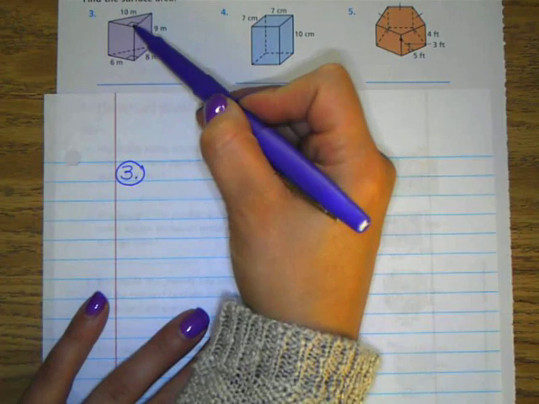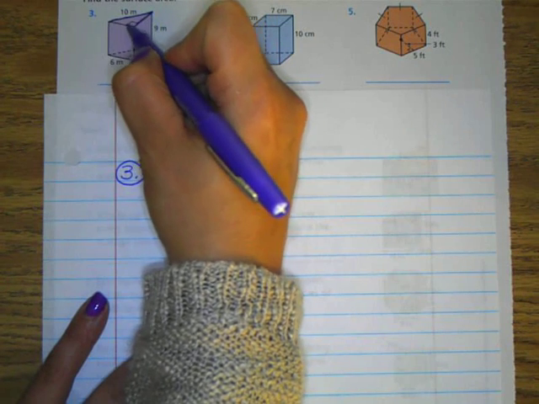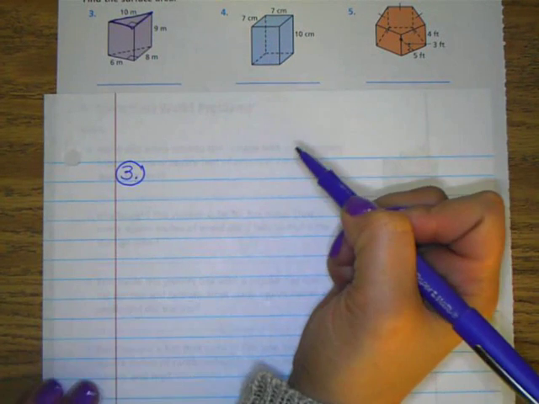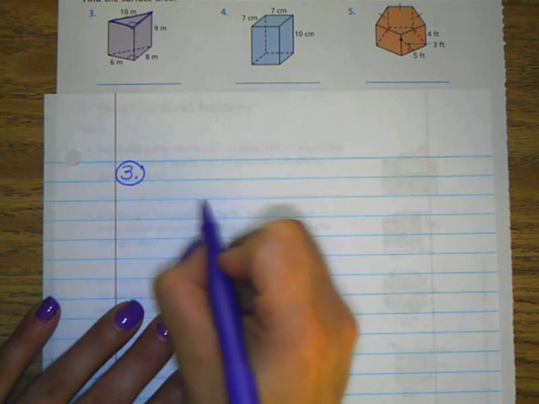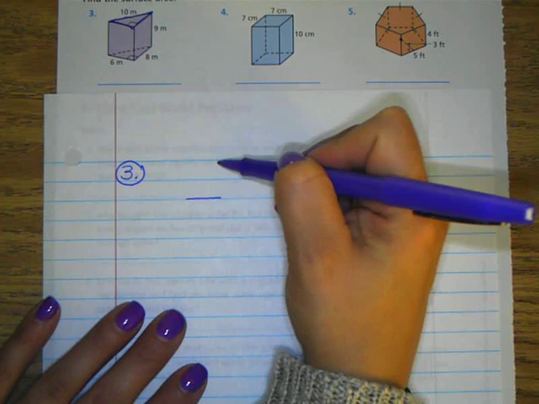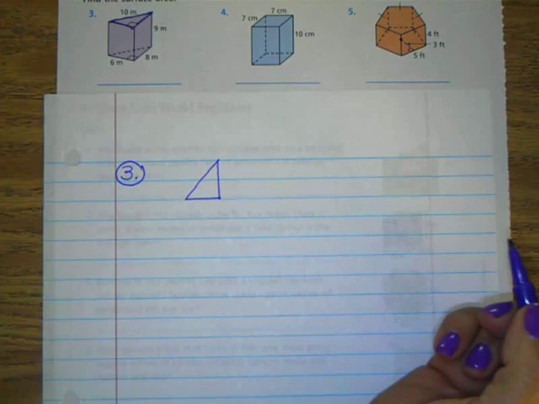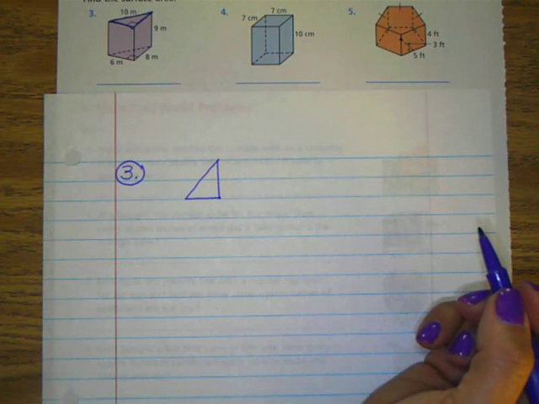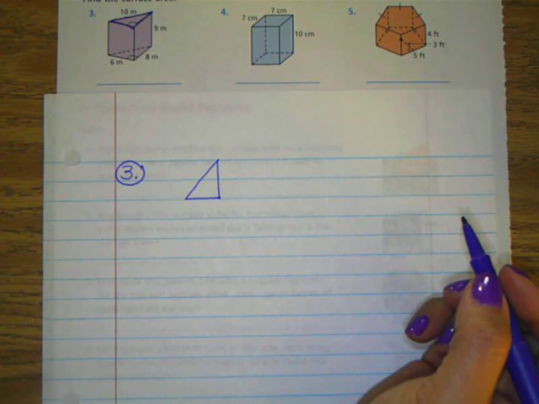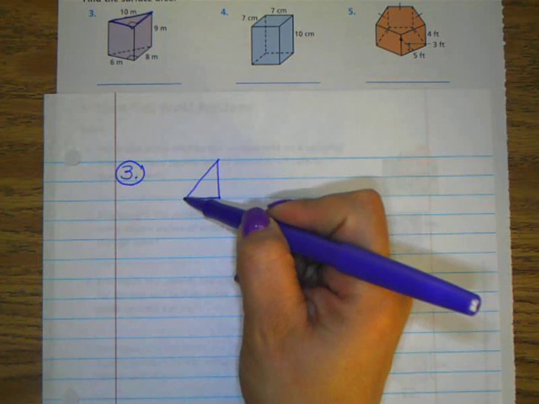So when I do that, I always start with my base. And remember, if this is a triangular prism, what shape is my base, guys? Triangle. So I just kind of start by sketching the base. And then I know my faces are rectangles. So then I just sketch my rectangular faces.